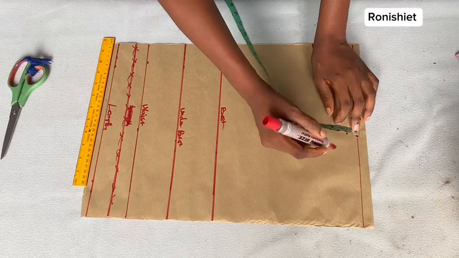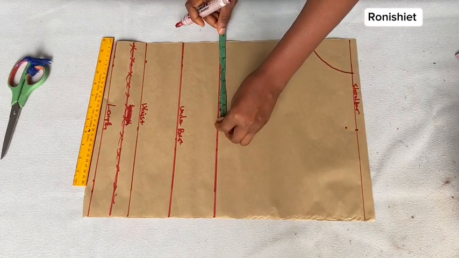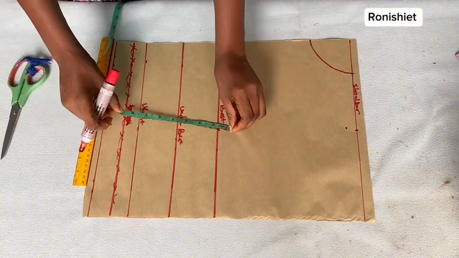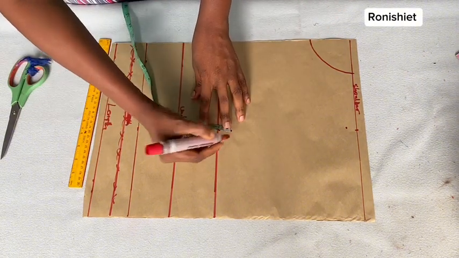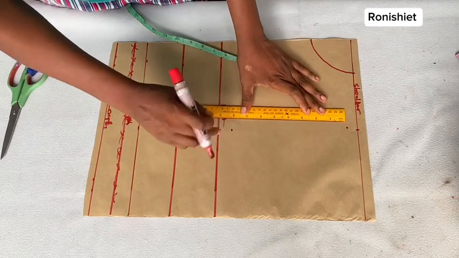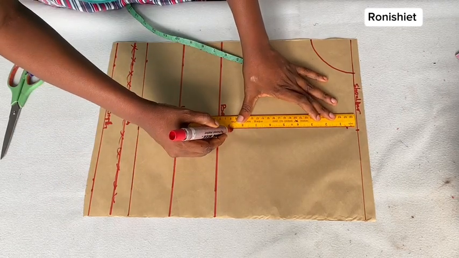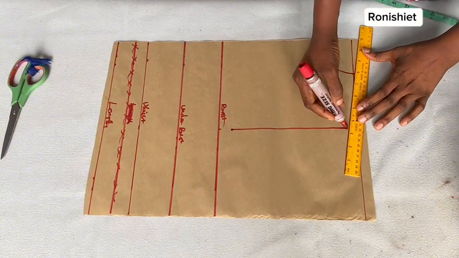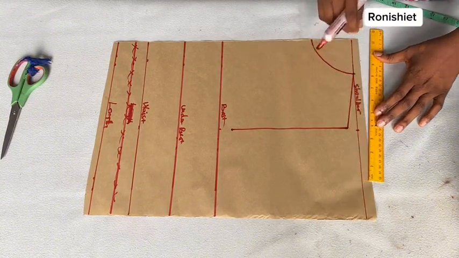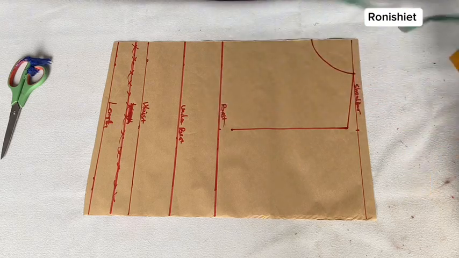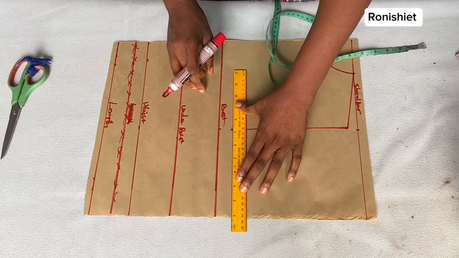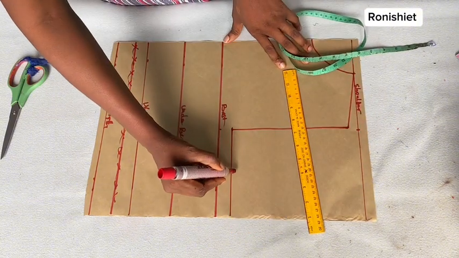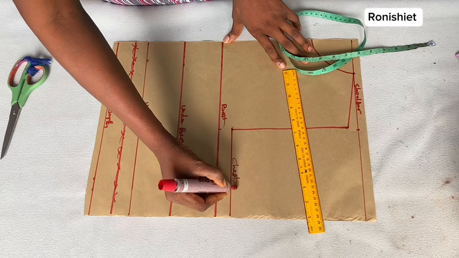Now I'm going to come down here by 1 inch. Coming over to my bust point, I'm also going to mark down that 7.5 inches. Then from that point, I'm going to go up by 1 inch. Now I'm going to connect these two lines together with my ruler. The next thing you're going to do is to come over to the shoulder line here. Then you're going to draw from that point back to the neckline, which will form our shoulder slope. Next, mark out a line down to that armhole line, which will form our chest line.